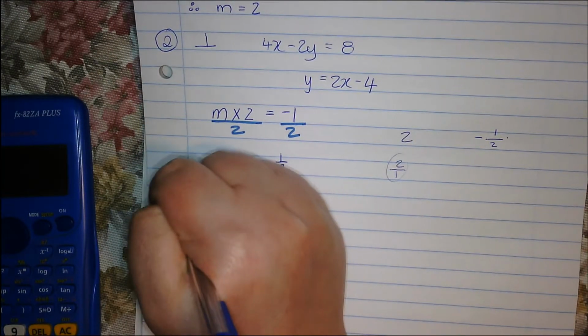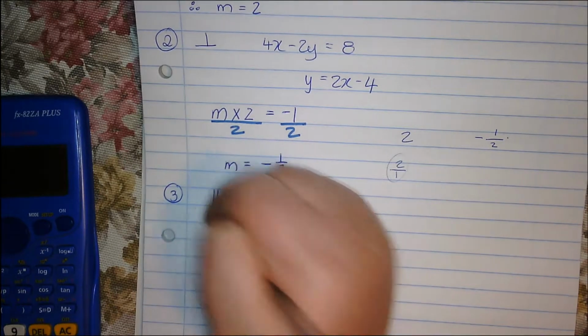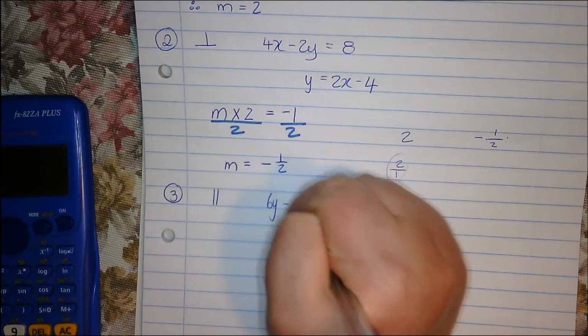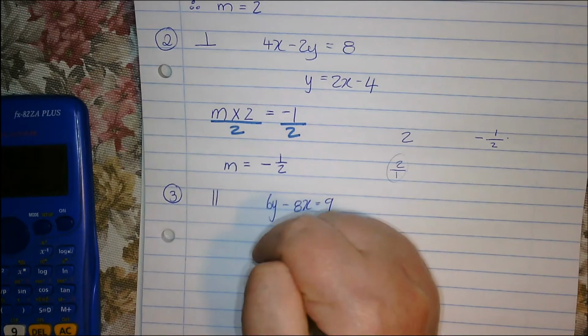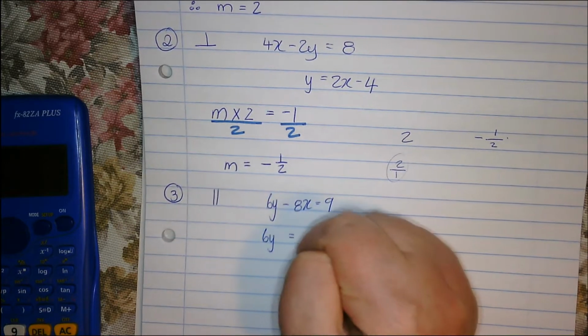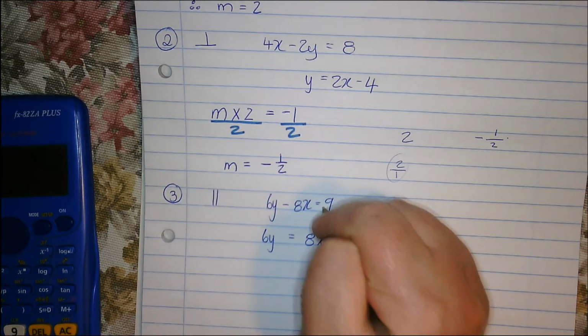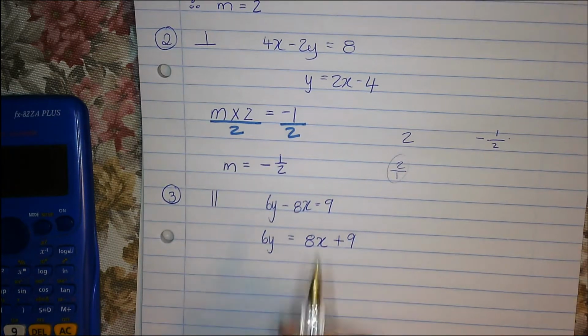Then number 3, you have the line parallel to 6y minus 8x equal to 9. We want to get y alone, so I'm going to kick the x over, it's going to become positive, and this was already positive, so it stays positive.